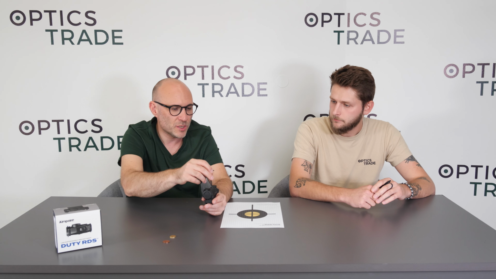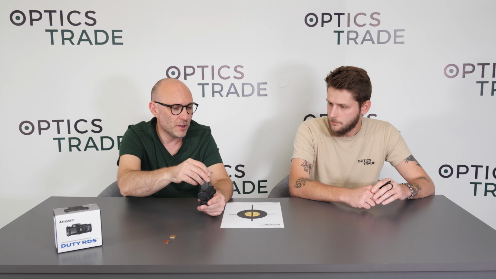You feel each click, and it's also audible. It has no turret caps, and it's also waterproof, so an open design. I like this design, honestly, in that you don't need to remove any caps. You just put the tool in, feel the clicks, and then you're able to apply the proper windage and elevation to zero the dot.